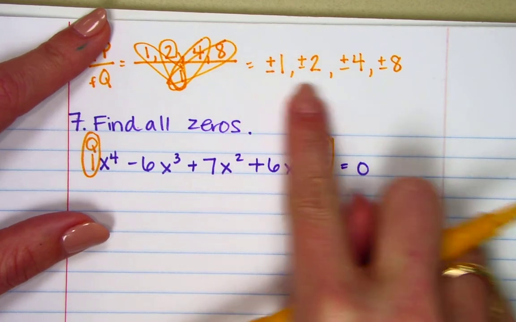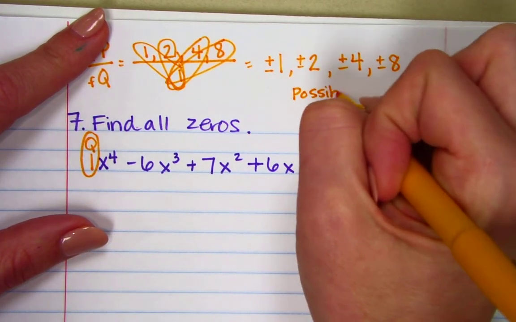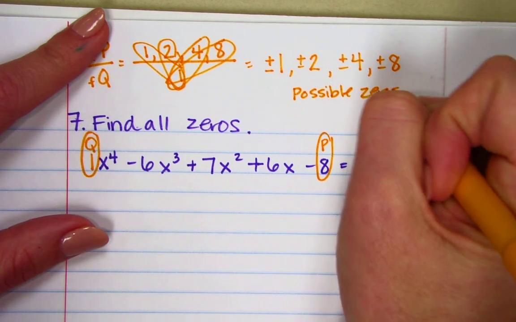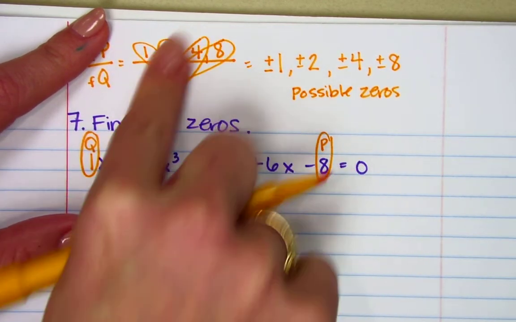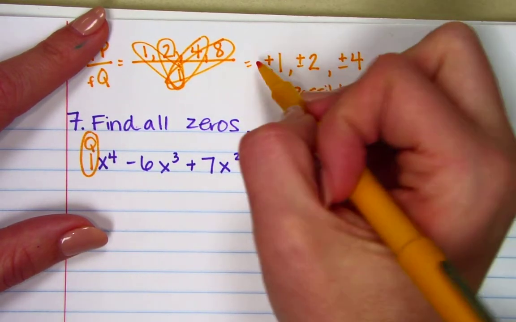Okay, so these are all the possible zeros. And I'm going to write that here. This is what your answer would be for the possible zeros. Not this part. This is not enough. That does not tell me all the things that I need to know. This tells me all the things I need to know. This is what your answer should be.